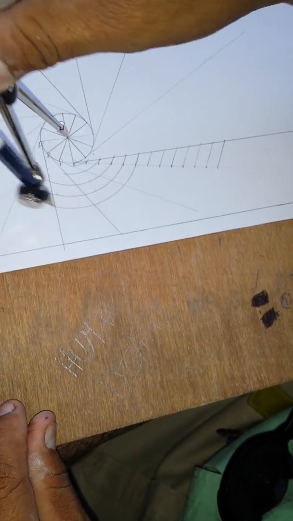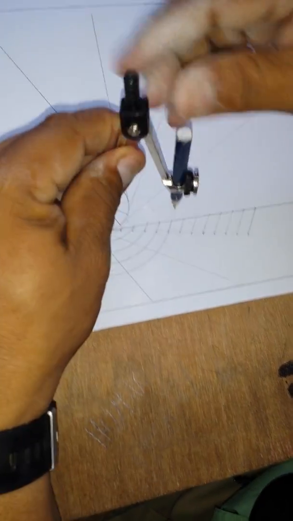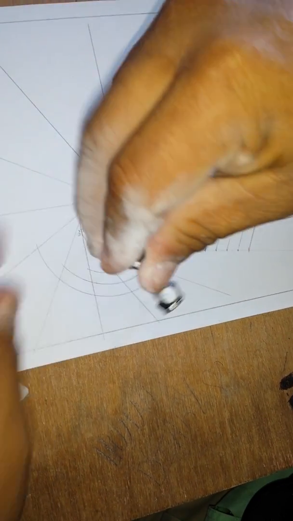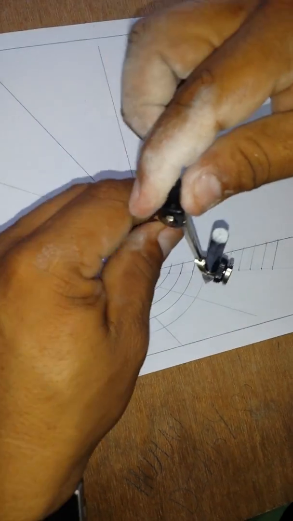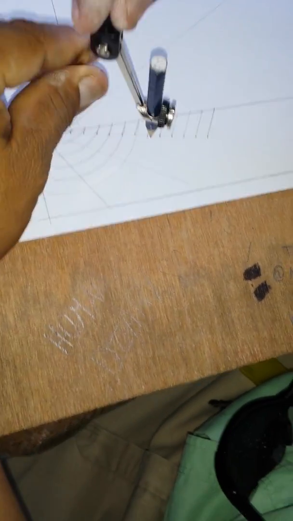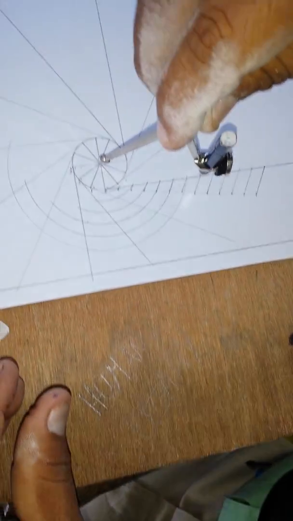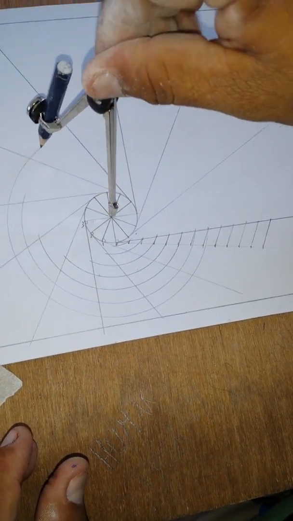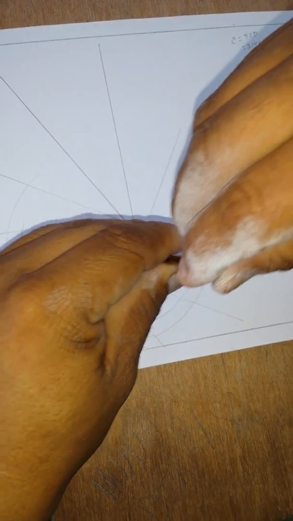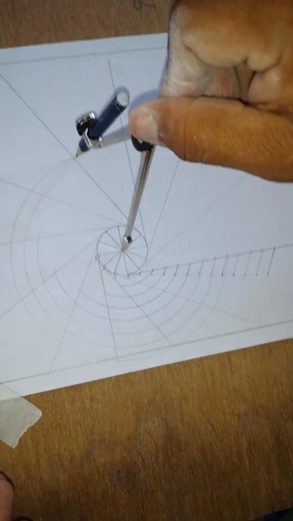Go to the next one, you take it all the way up to that point. You take it to the next one, and you take it all the way to that point. You open it to this one here, and you take it all the way to that point. You take it here, and you take it all the way to this point.